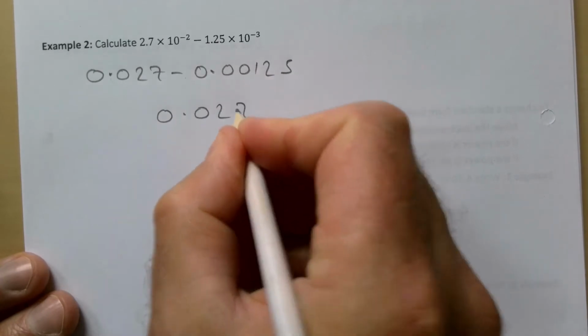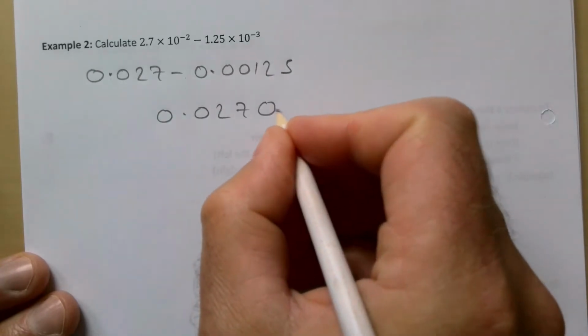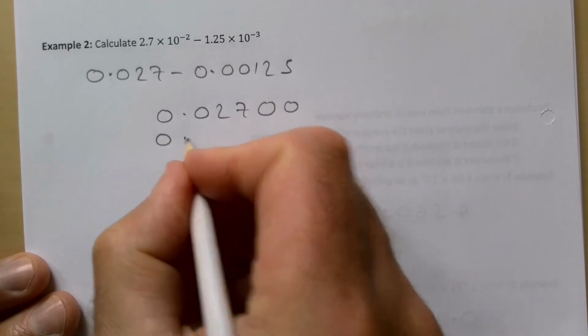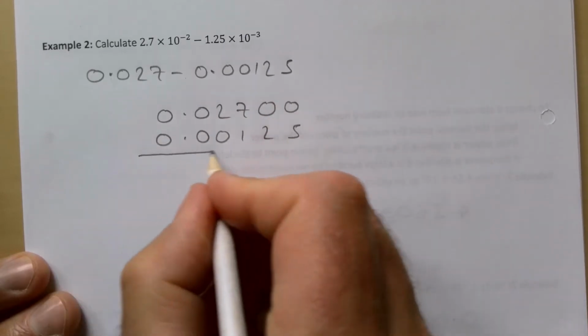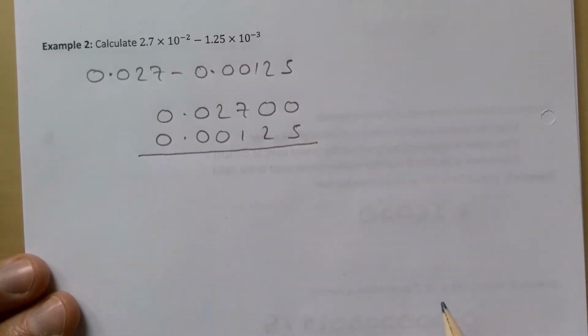0.027, I'm going to have a 0. Do I need a fifth one? I do. 0.00125, and we're going to subtract this from this.